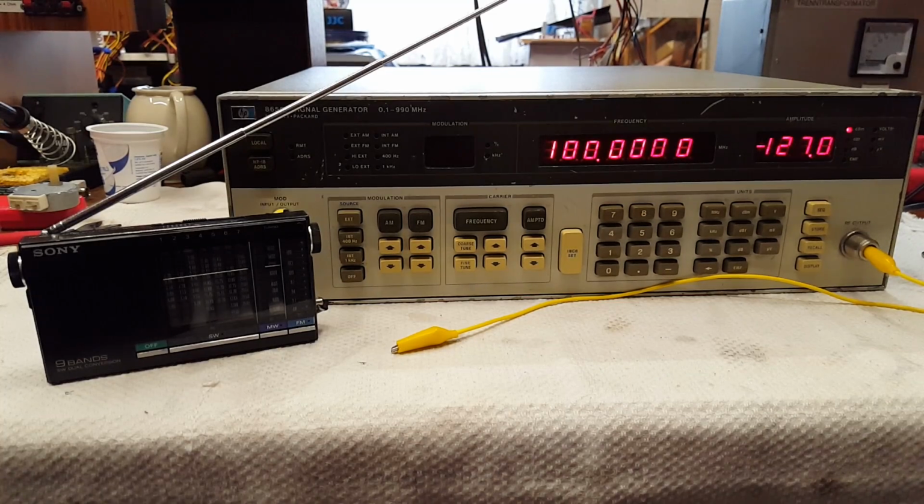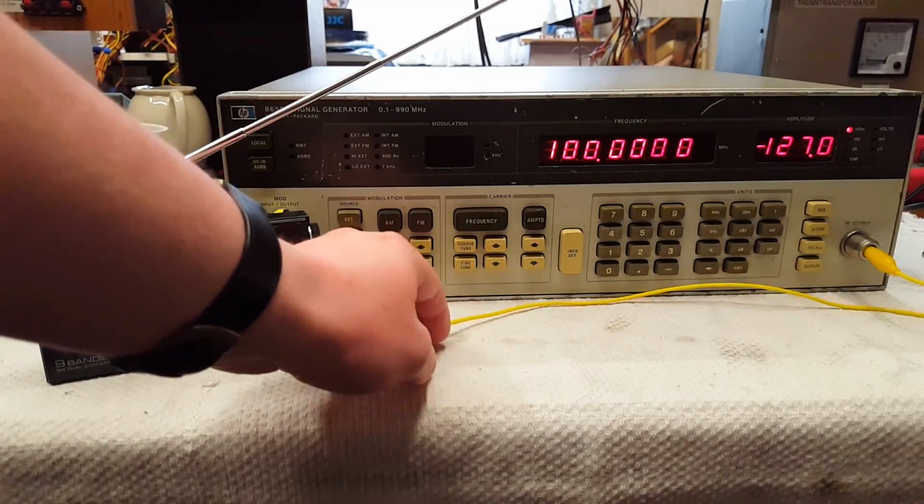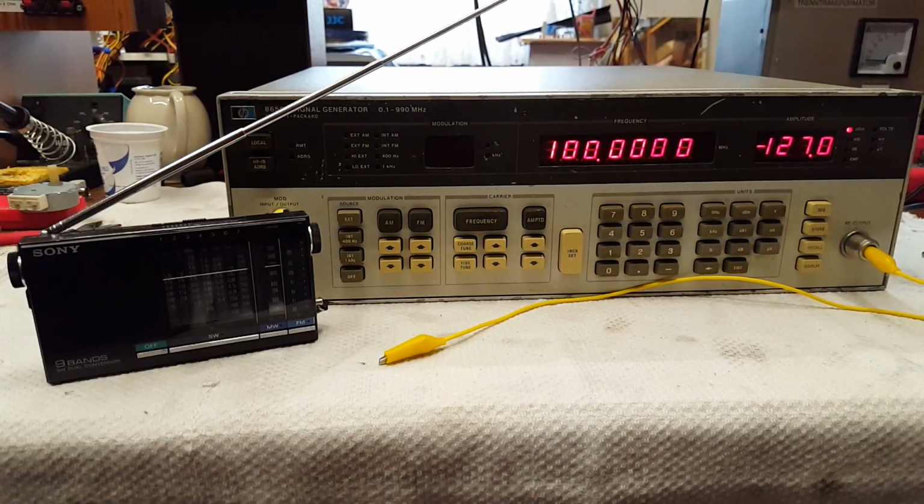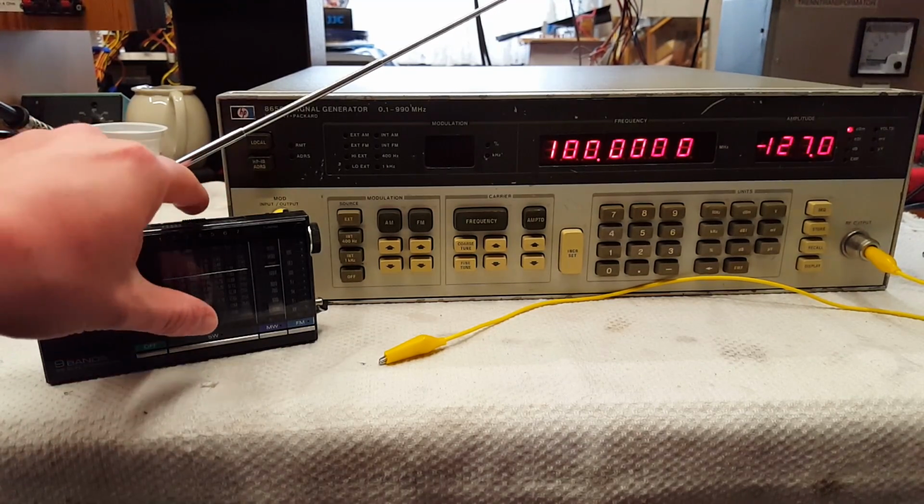Yes, this signal generator does generate frequencies used for radio transmissions. Oh yes, you know what we're going to do now. I have this, about 40 centimeter long alligator clip lead attached to the RF output of the generator. I have this little radio, and for starters, let's turn this on.